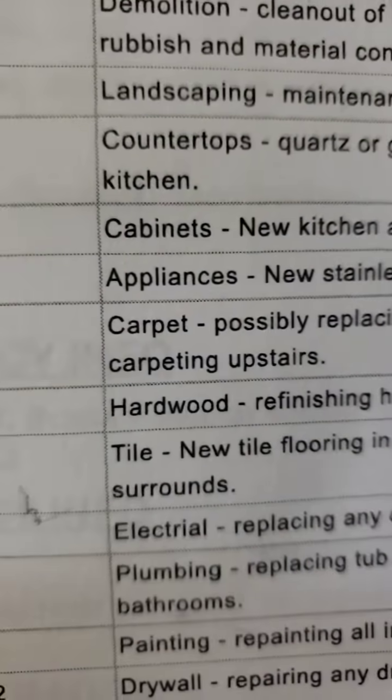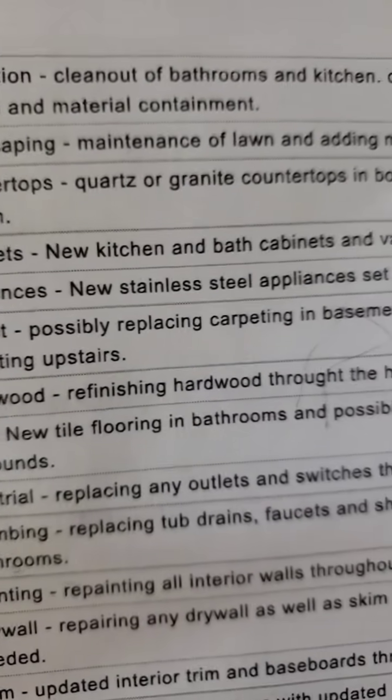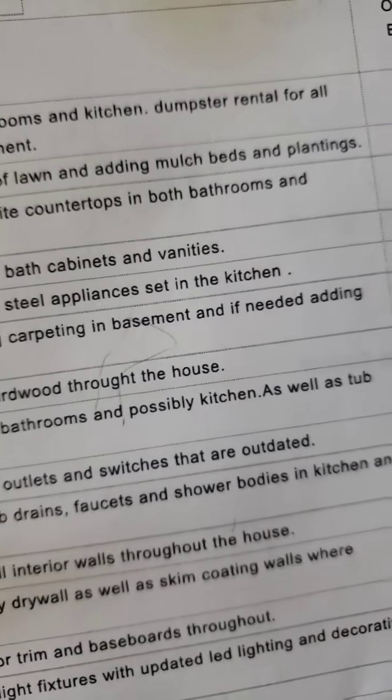Right now I am at the location. I'm actually down in the basement, so I just want to kind of run you through a couple of things real quick. I told you we got to go line by line, so I've already gone through some lines, but I'm going to start right here at number 6, where it says carpet, replacing the carpet in the basement, and if needed upstairs. So right now I'm in the basement.